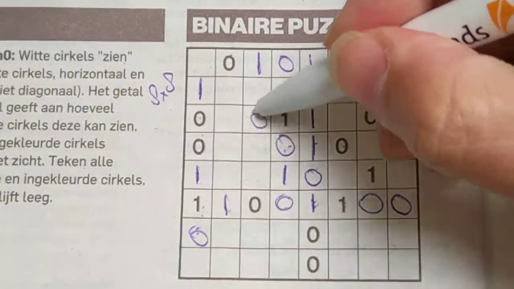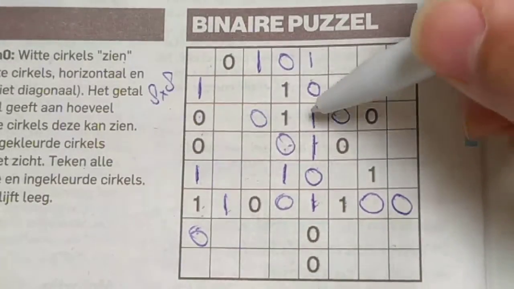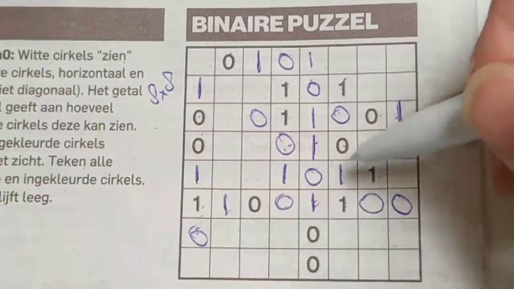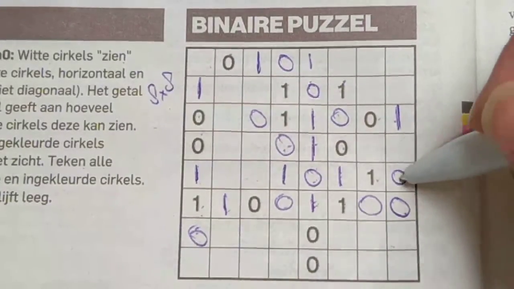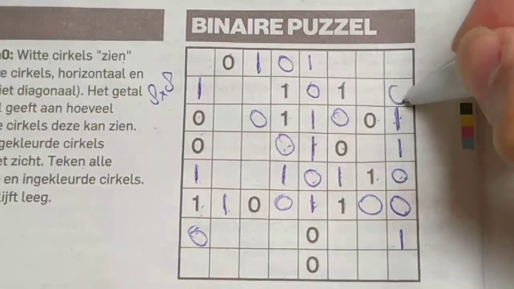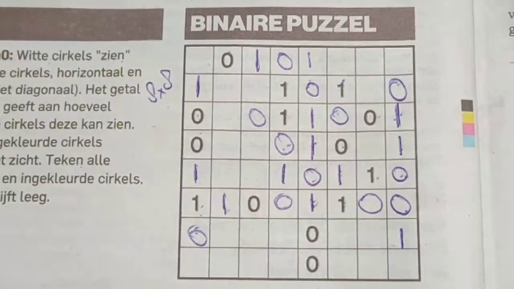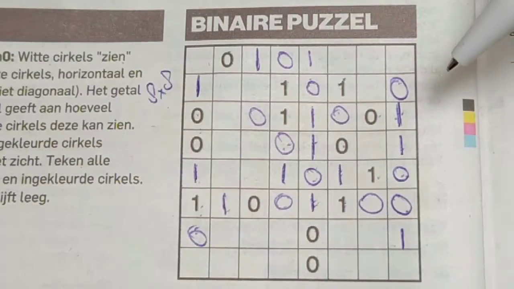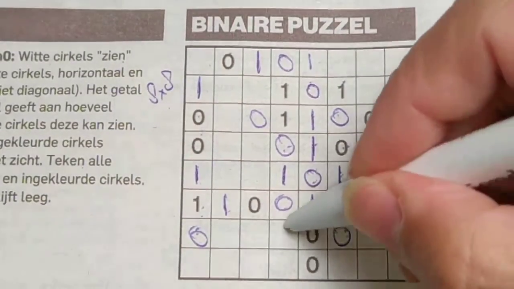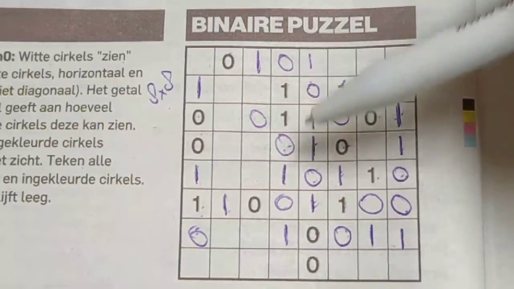Double one, here an O, there an O. Double O, here one, there one. Double O, here one, there one. Double one, here an O, there an O. Double O, here one, there one. Double one, here an O, and then O. Double one, here an O, then O. Double O, here one, then one.